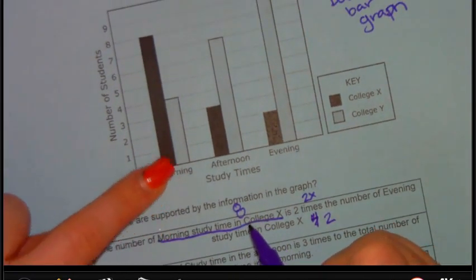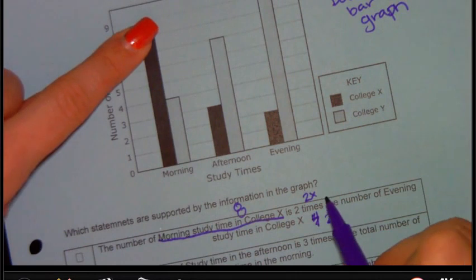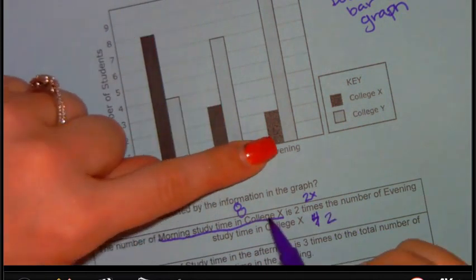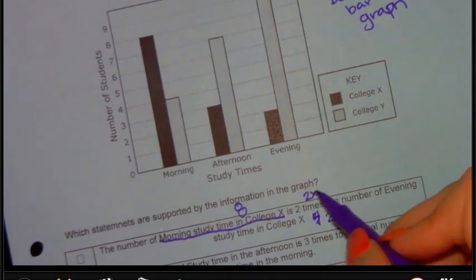All right, the number of morning study times in college X is 8. Is 2 times bigger than the evening study time in college X, which is 2. Well, is 8 2 times bigger than 2? So is 2 times 2 8? Nope, that is not true.